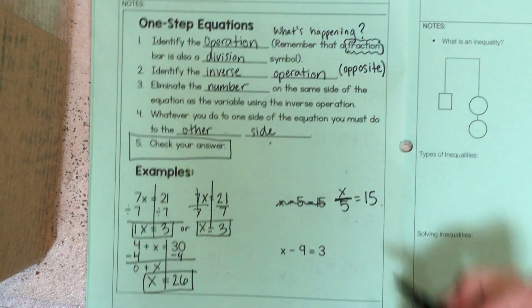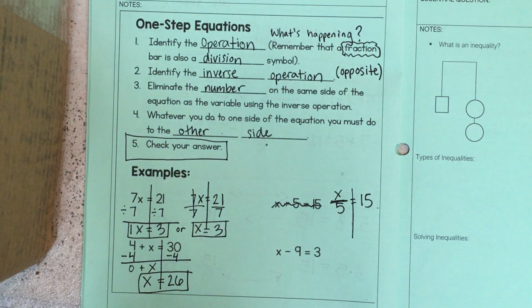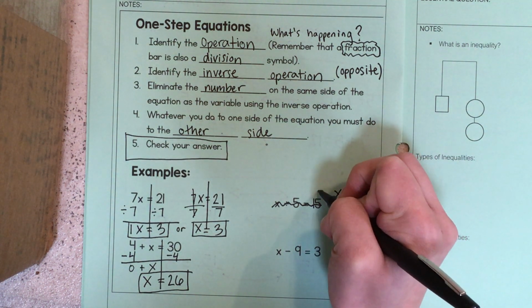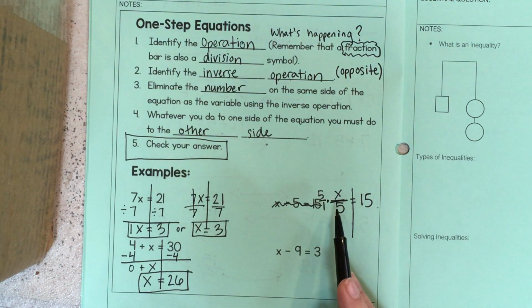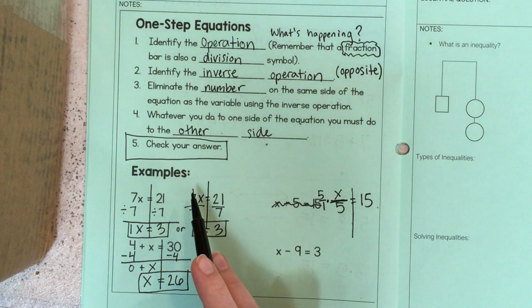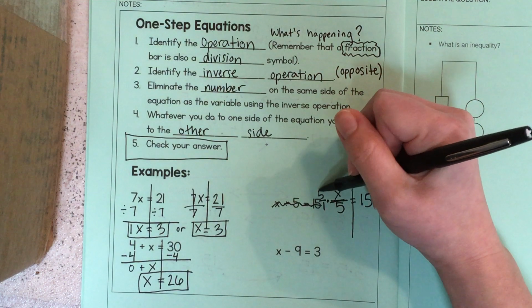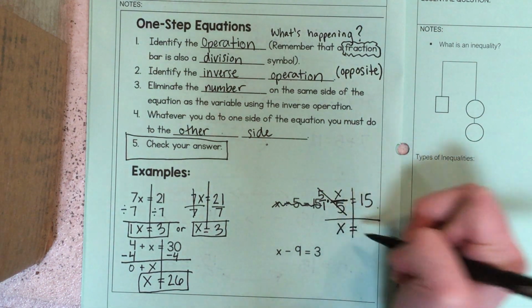How do we undo division? What is the opposite of division? Yeah, the operation that's opposite of division is multiplication. So often when I write this, I'm using those fractions, 5 over 1. Because if I multiply 5 times x over 5, just like I had over here, I'm going to have a 5 over 5. What is 5 divided by 5? That's a 1. That's what leaves me with just the x.